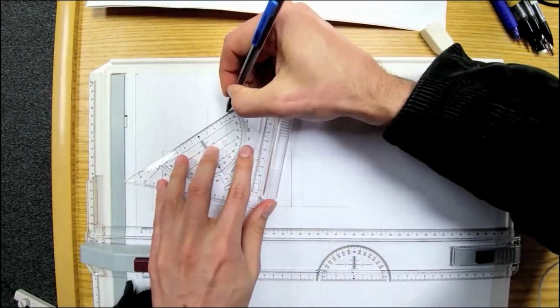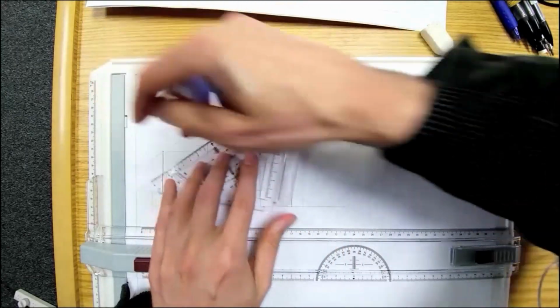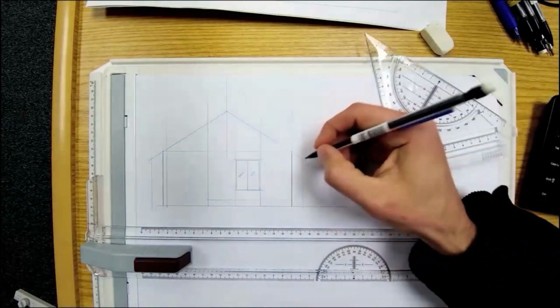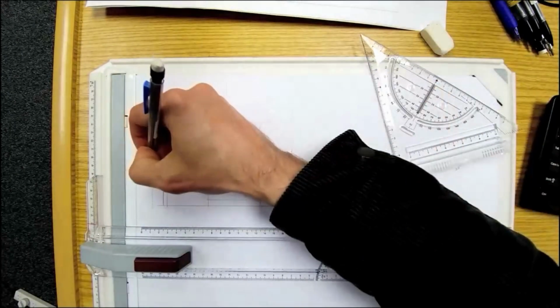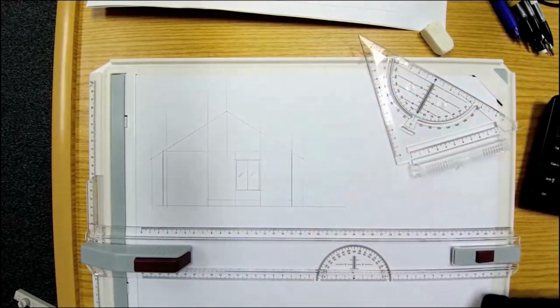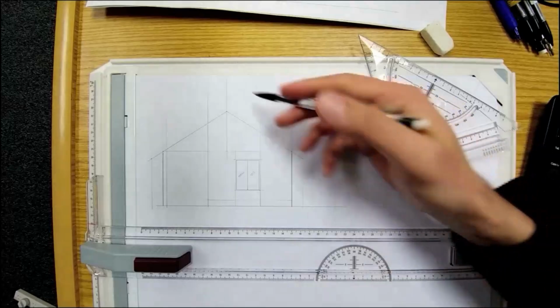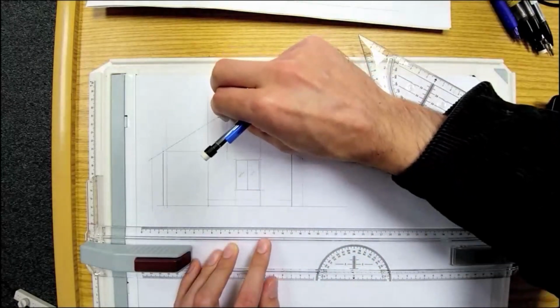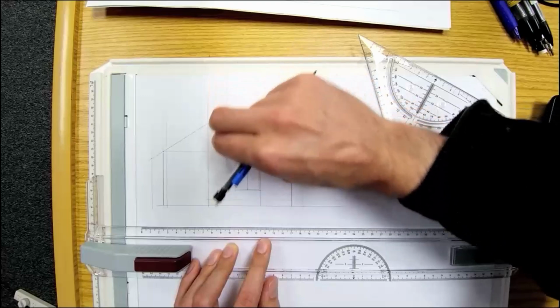The same on the other side. Our roof ends here, it ends here. You see the construction lines? Then we can simply erase this here.